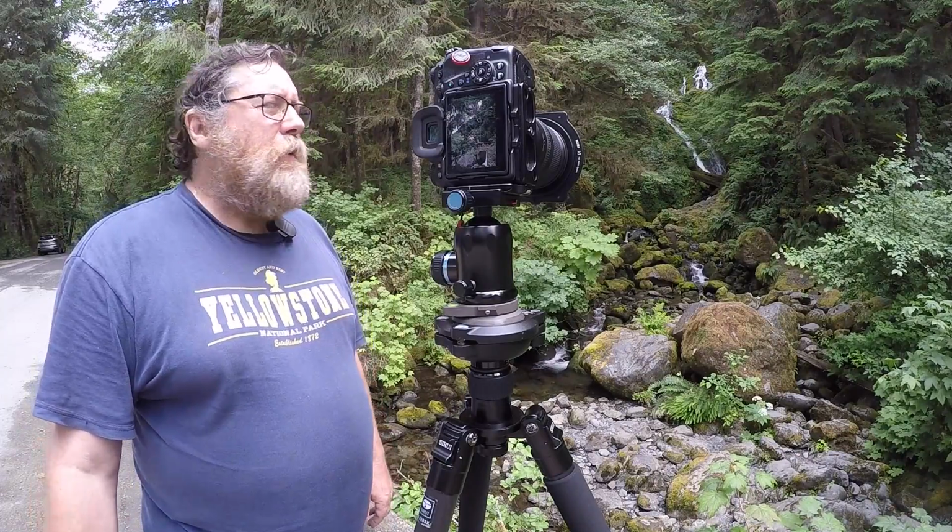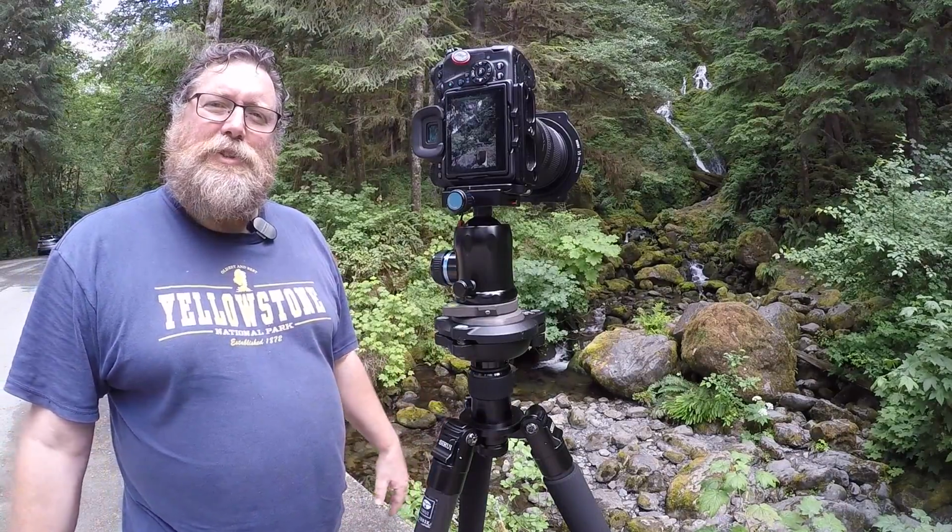Well, here at Bunch Creek Falls, this is probably the last falls we'll shoot for the day because I want to get out to Ruby Beach to see if there's going to be a sunset. And these falls are just dead easy. I am standing on the side of the road.